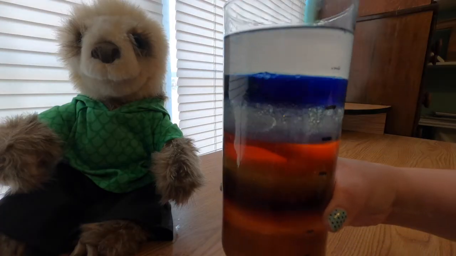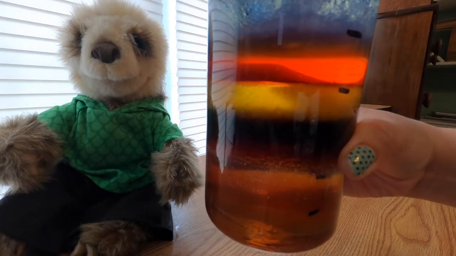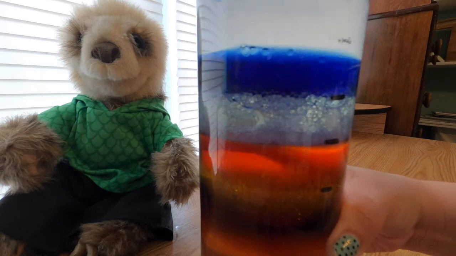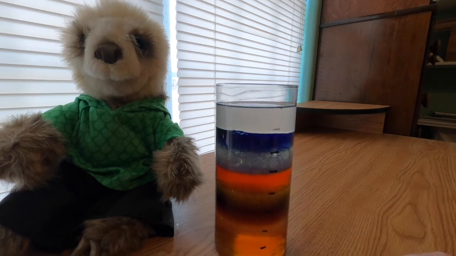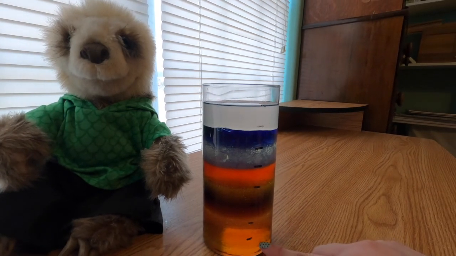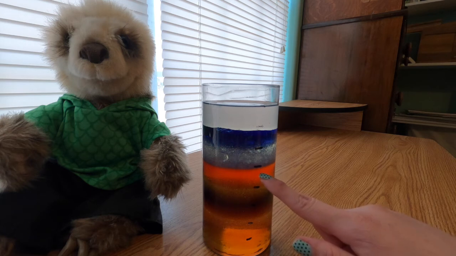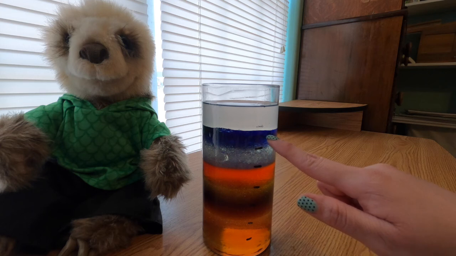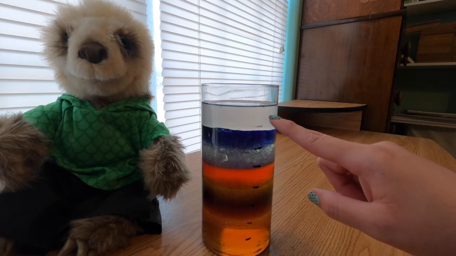So you'll notice here at the very bottom is the most dense layer, and then as you go up, it is less and less dense. So I have, again, honey down at the bottom, and then corn syrup. This dark one is regular syrup. You could have milk after that, but I skipped that and I did soap. Then water with red food coloring, vegetable oil, alcohol with some red and blue food coloring to make it purple, and then I have lamp oil at the very top.